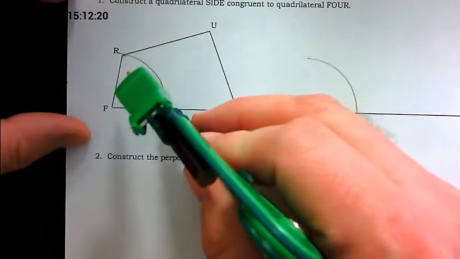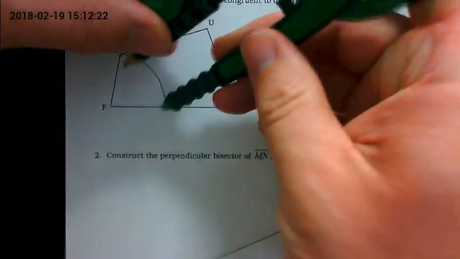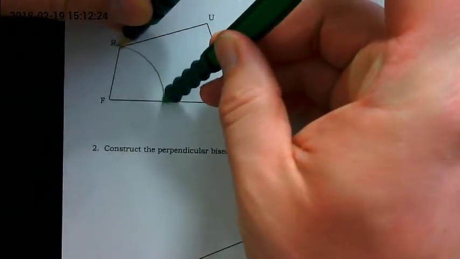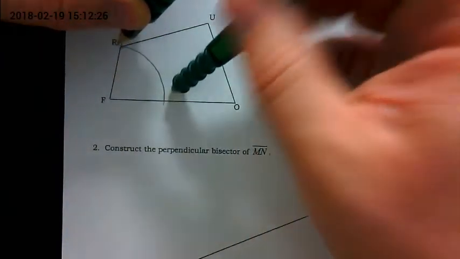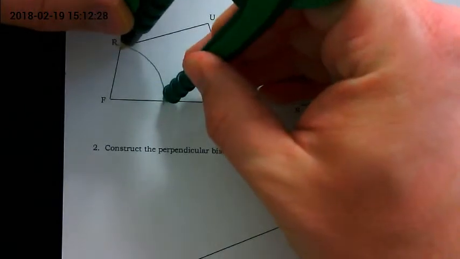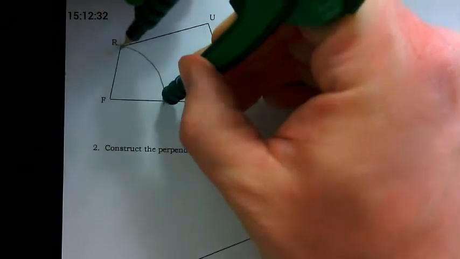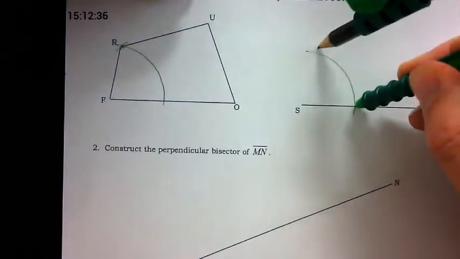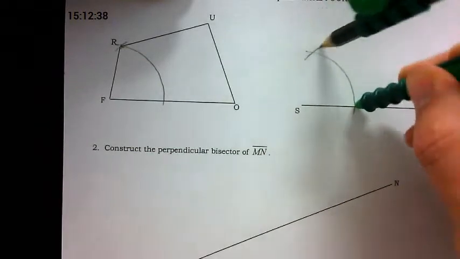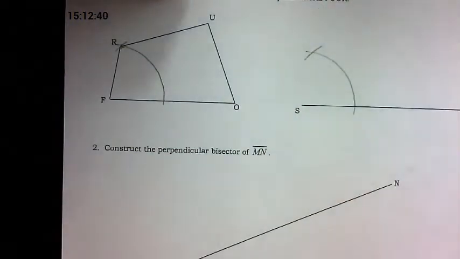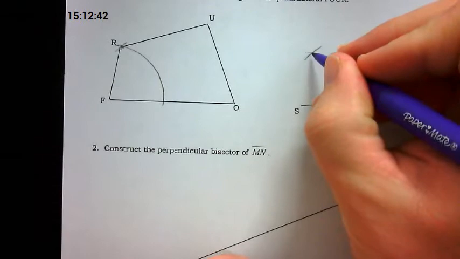Now, if I go to the end of this arc, I'm going to take that length from both of these. So I'm going to put my point end here, my other point on here, and mark it. Same thing here, mark that. So now I know exactly where point R should be. So R is now here.